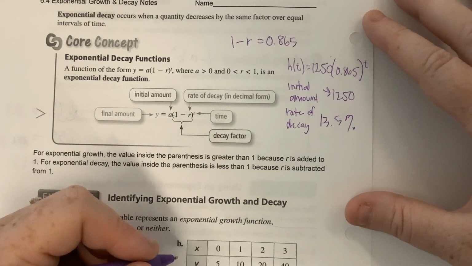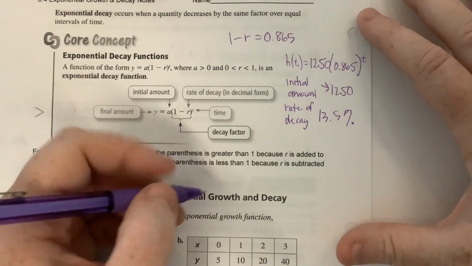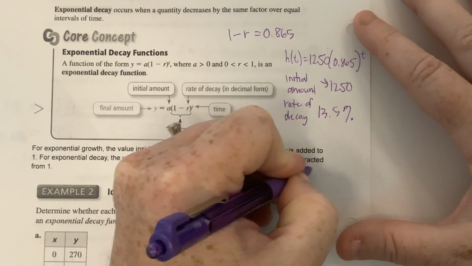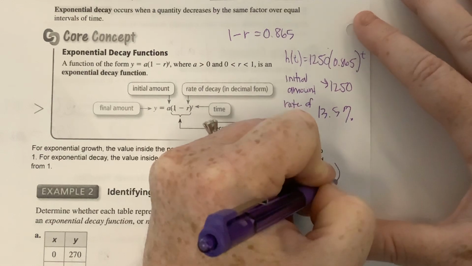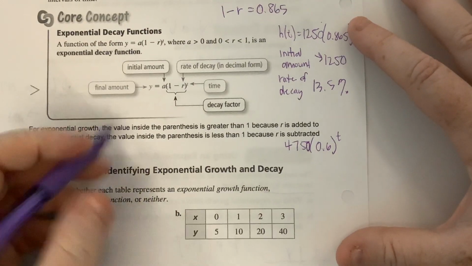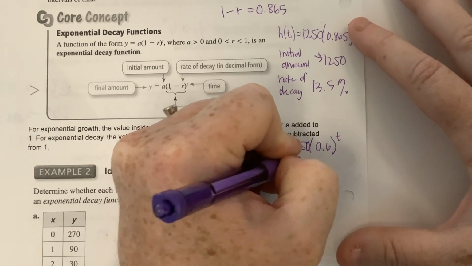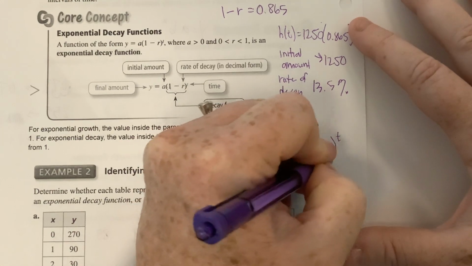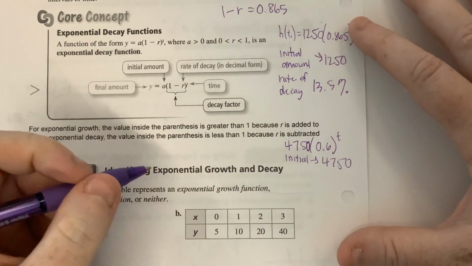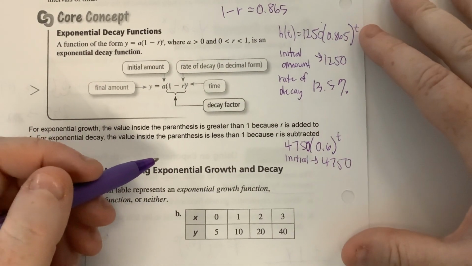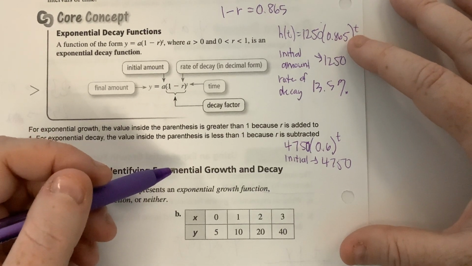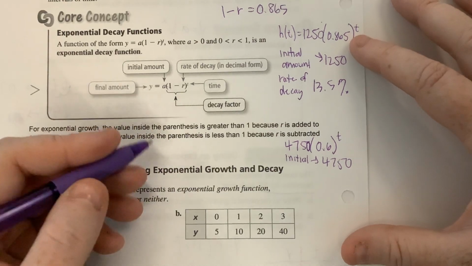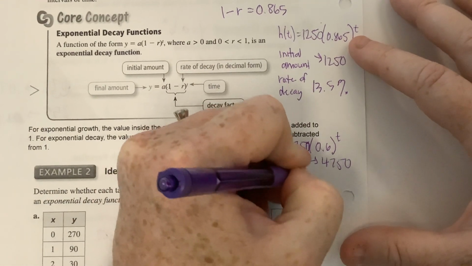All right. So another example would be if we had 4,750 parentheses 0.6 to the t. Your initial amount here is 4,750. And your rate of decay, again, 1 minus 0.6 is 0.4. Change that into a percentage. So 0.4 becomes 40% is my rate of decay.